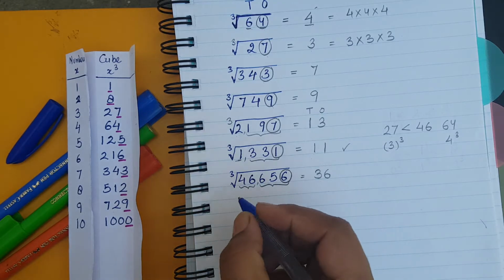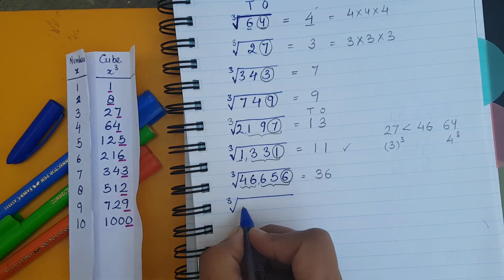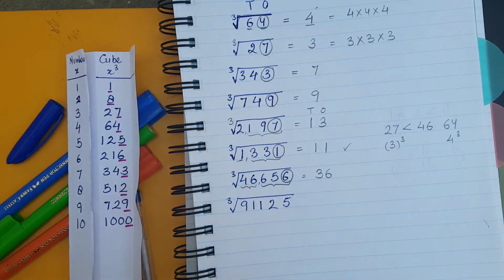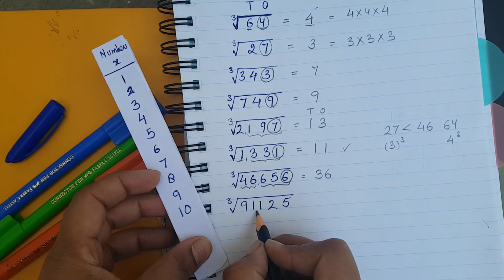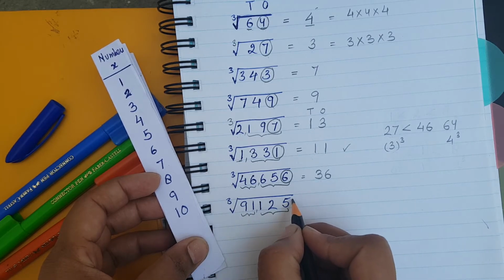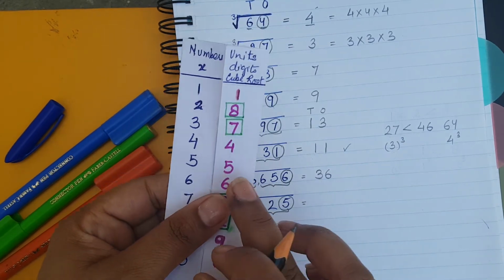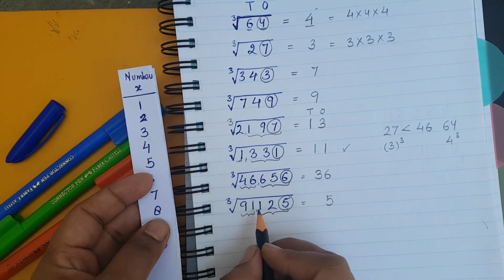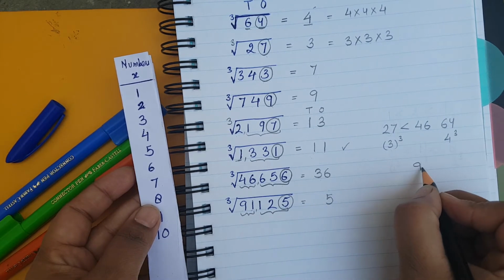Let's take another example of a 5-digit number: 9, 1, 1, 2, 5. As I told you, you have to make a group of 3. Oh, you can see that 2 numbers are left. Circle the ones place. It is a 5. 5 has the same 5 on the ones place, right? Ones, tens and hundreds. Now leave that group. You can see two digits are left, that is 91.